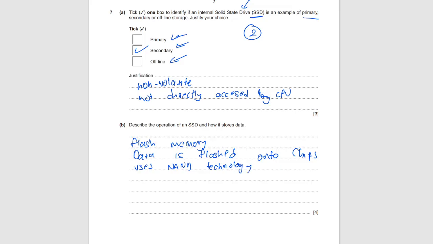It uses NAND technology, and then you can just say uses transistors. This is like the ideal answer, okay? And sometimes in computers, actually most of the times, questions are just repeated, okay?